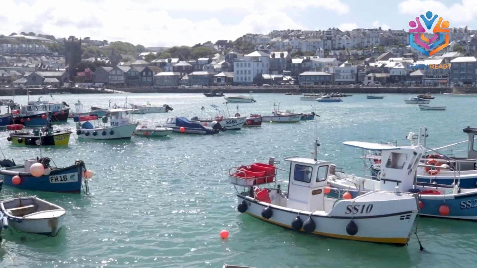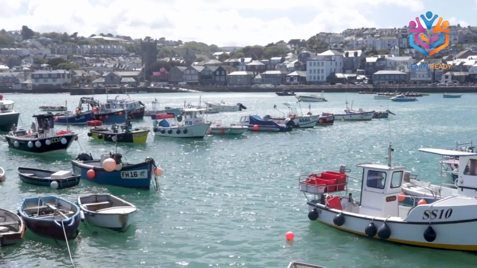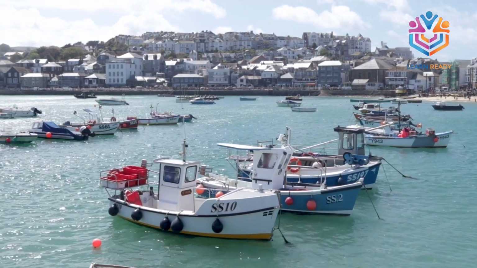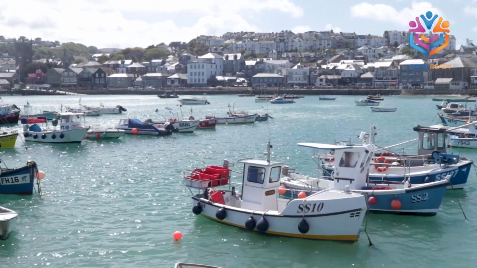Its biomes, which are like giant greenhouses, house plants from all over the world. The Eden Project is also a charity which runs environmental and social projects internationally.